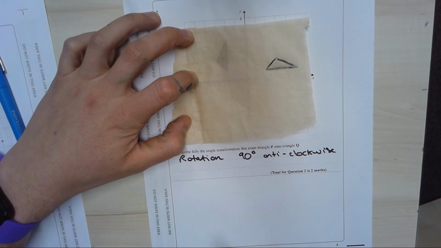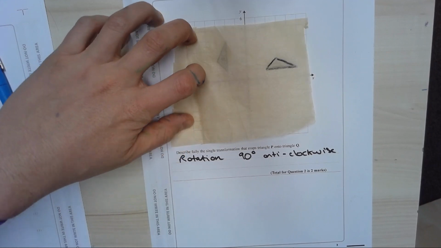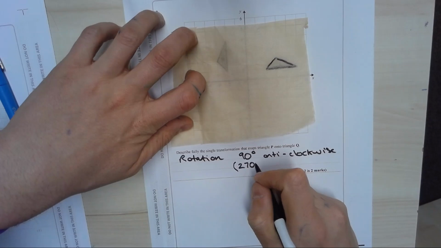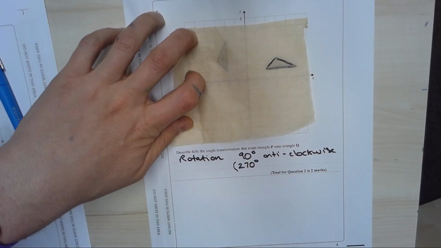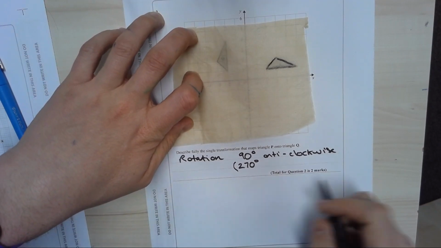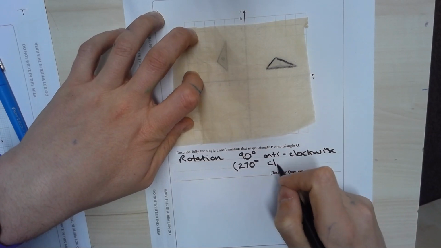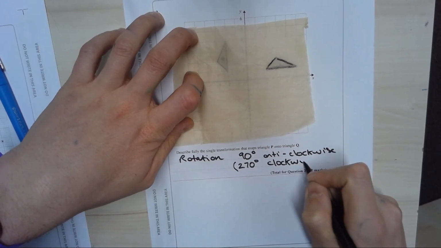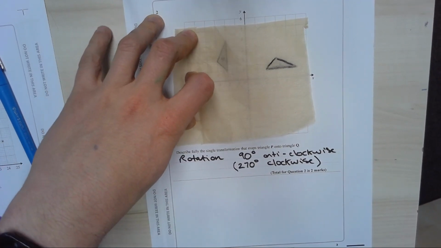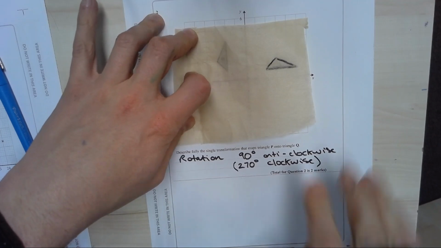Now, you will know that if it's a 90 degrees anti-clockwise rotation, this is exactly the same as a 270 degrees. Okay, so using the fact that angles around a point are 360 degrees, that 90 degree anti-clockwise rotation is exactly the same as a 270 degrees clockwise rotation. Okay, so you can have either of those because they do mean the same thing. It must be a rotation though. And that final bit of information needed then is the center of rotation.